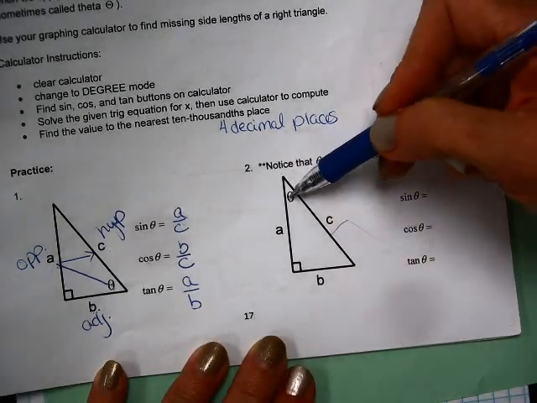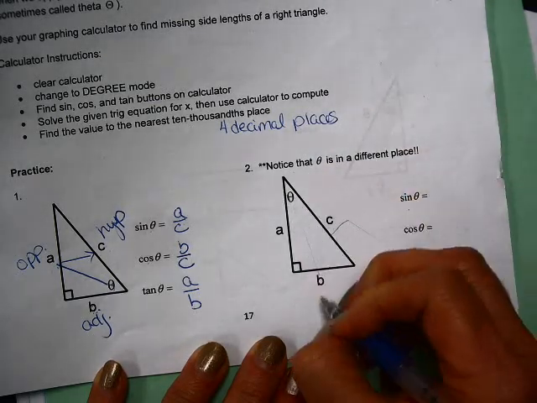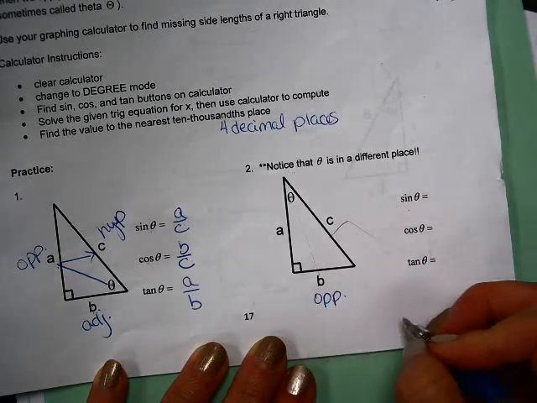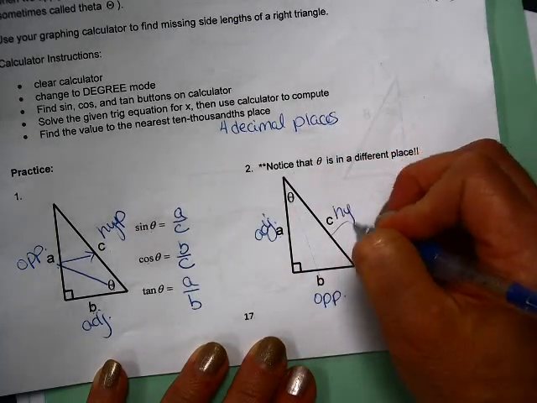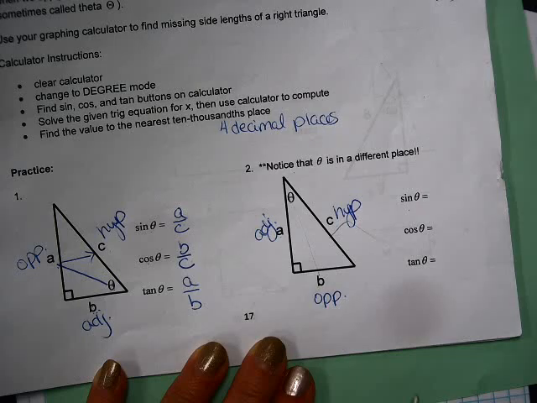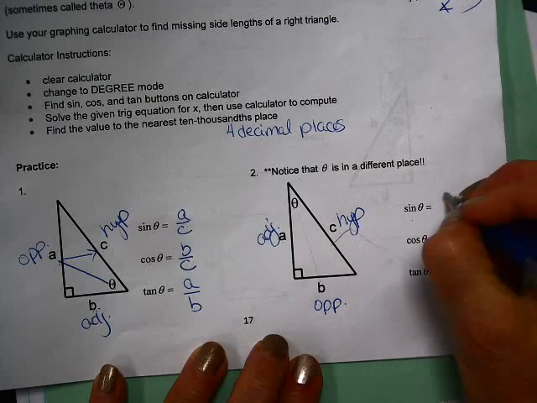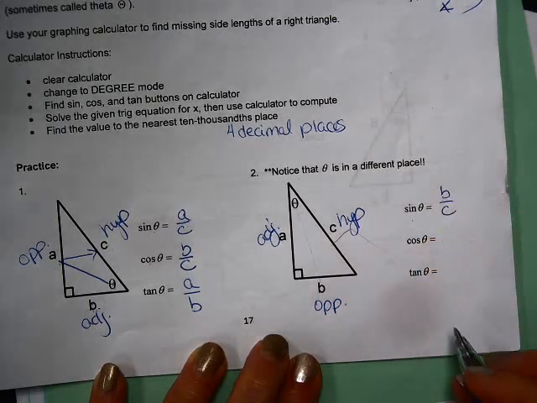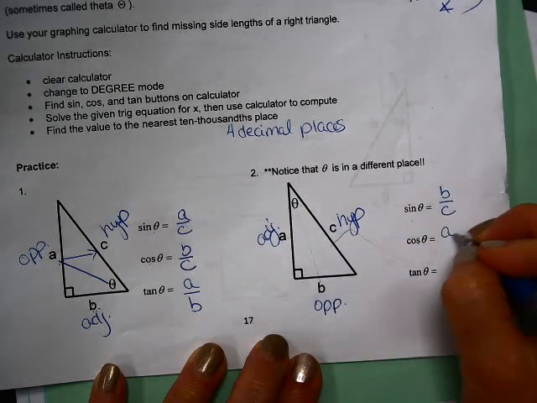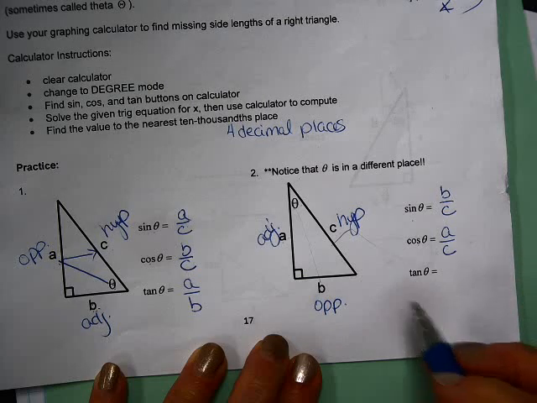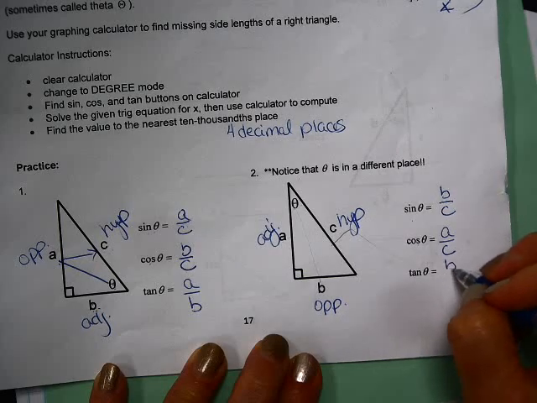So now we're considering theta here. If I'm going to write my sine ratio, opposite is now side B, adjacent is now side A, and my hypotenuse is still side C. So sine for this angle is B to C. Cosine for this angle is A to C. And tangent for this angle is opposite to adjacent, so B to A.